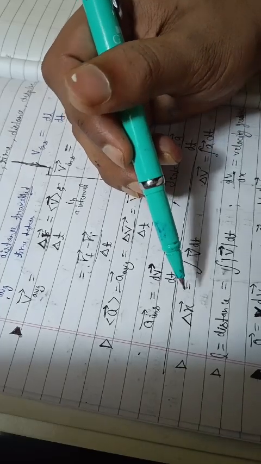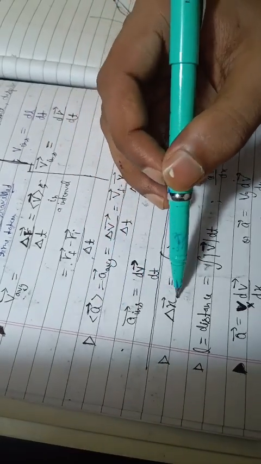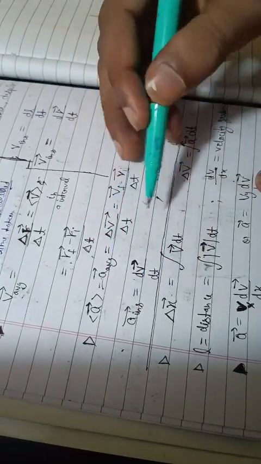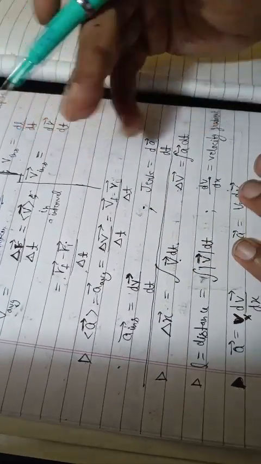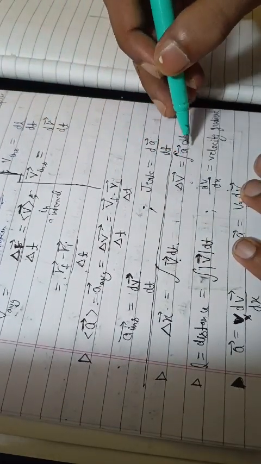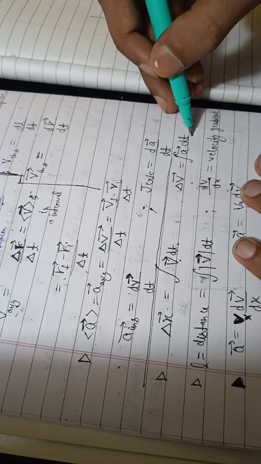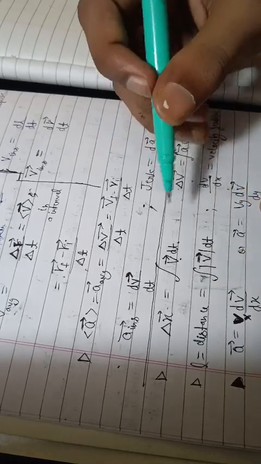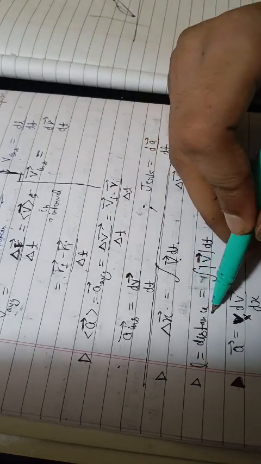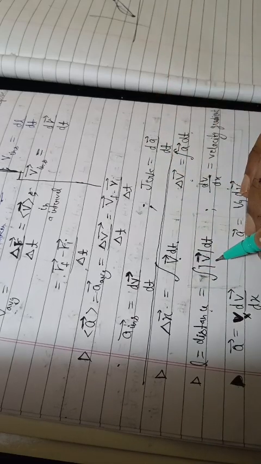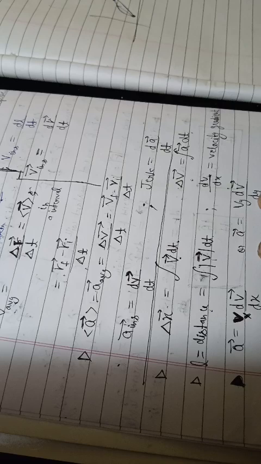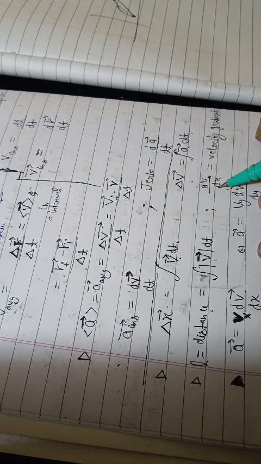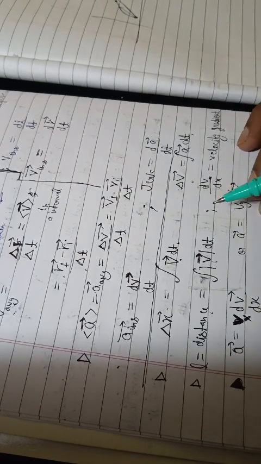And now some other things. The change in position vector is given by velocity vector times dt, and the change in velocity vector is given by integrating acceleration with time, and the distance is given by integrating speed with time, and dv by dx is called the velocity gradient.